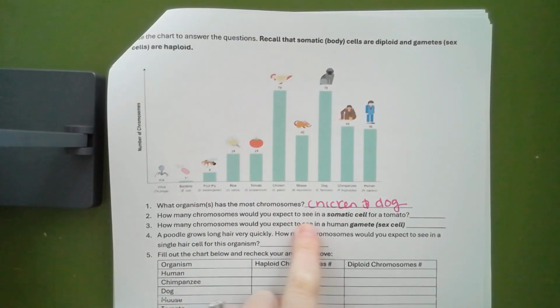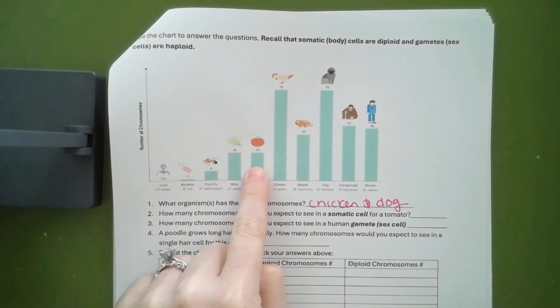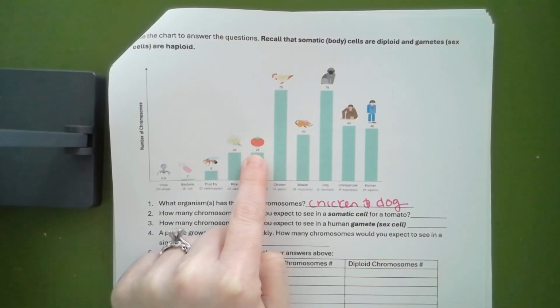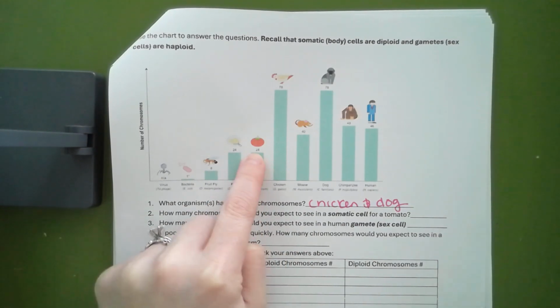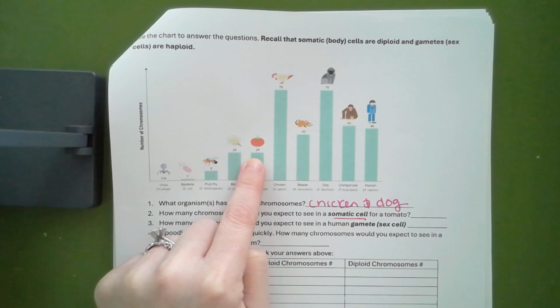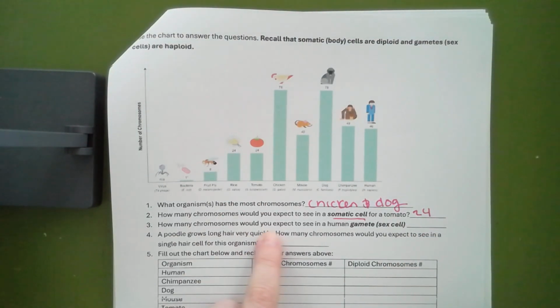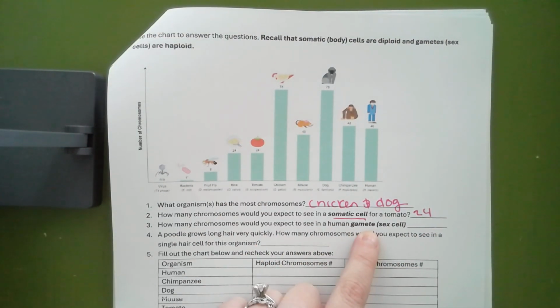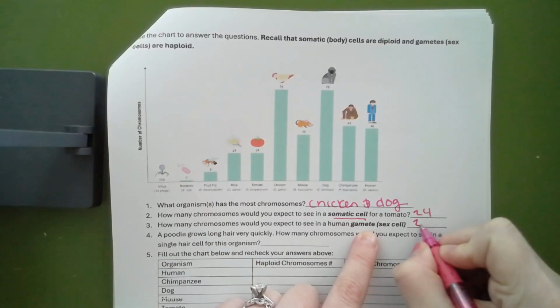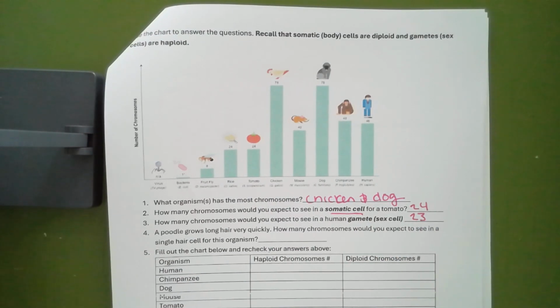How many chromosomes would you expect to see in a somatic cell for a tomato? Well, first thing we need to do is find the tomato. He's got 24 chromosomes total, right? But we need them for a somatic cell. Is that right? 24? Okay. How many chromosomes would you expect to see in a human gamete cell? 23. Remember 23andMe, the company? We had that big lawsuit.